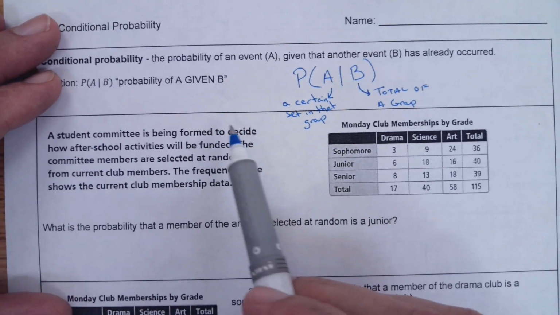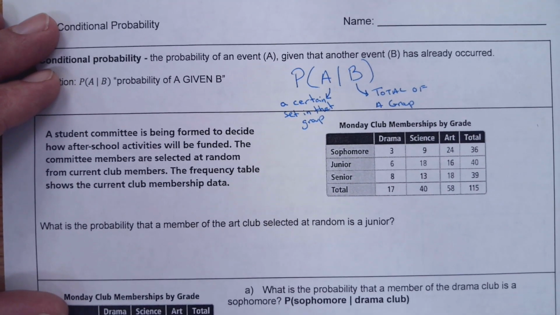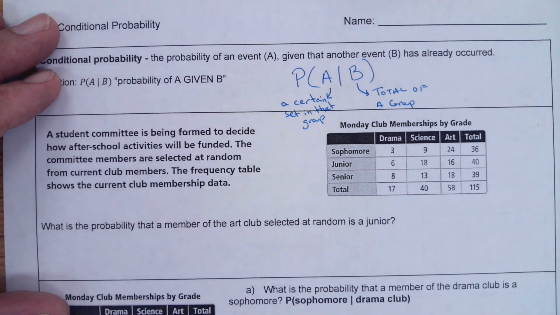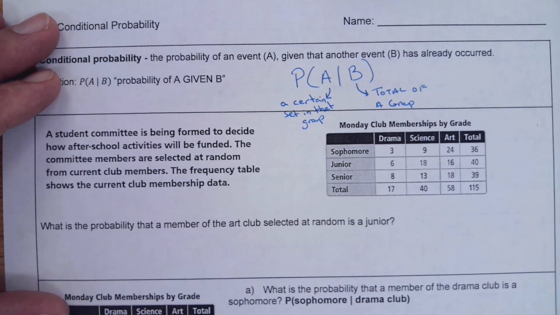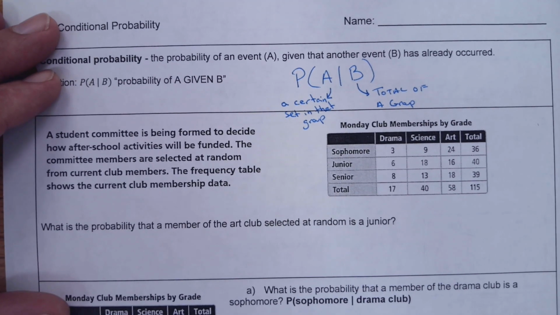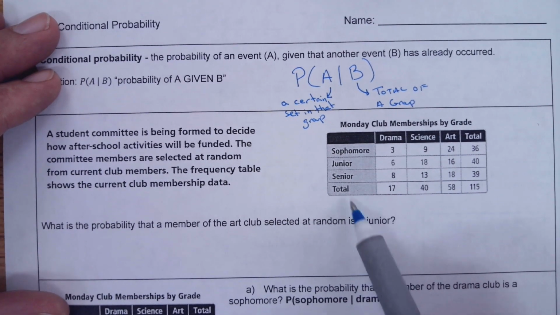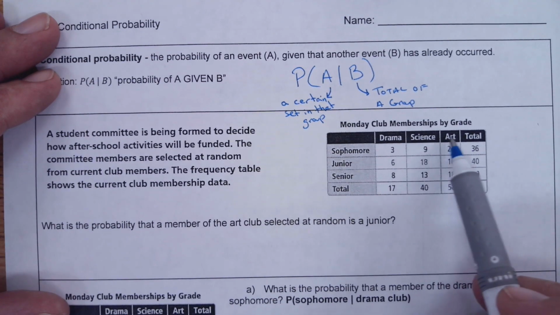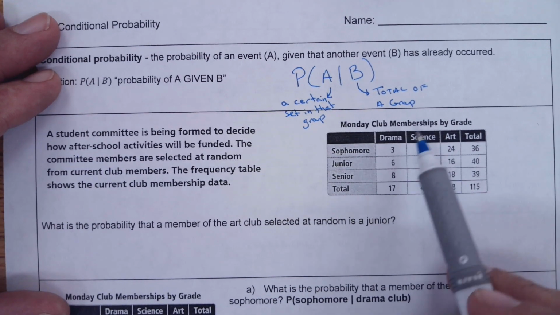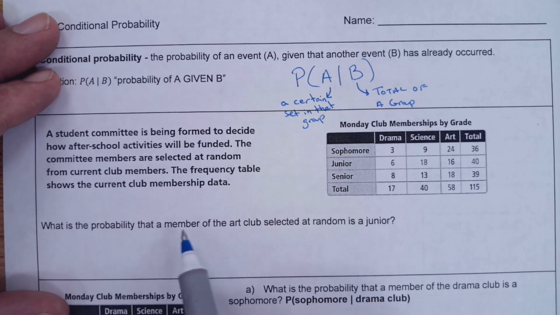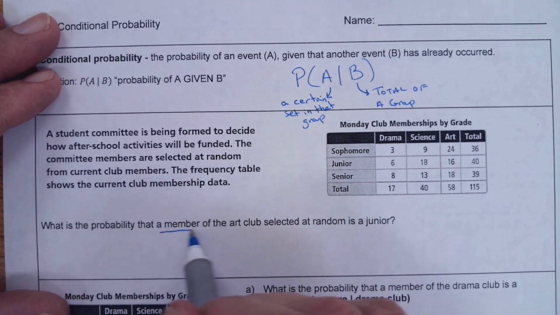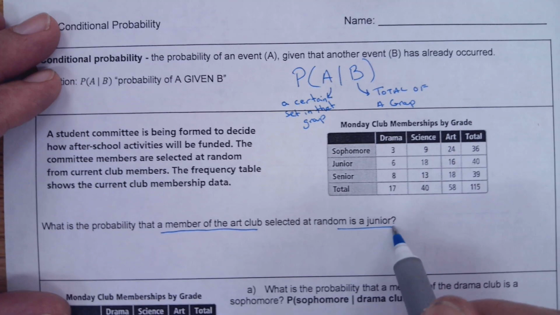So a student committee is being formed to decide how after-school activities will be funded. The committee members are selected at random from the current club members. The frequency table shows the current club membership data. So over here, I see sophomore, junior, senior, and then I see drama, science, art memberships. So what is the probability that a member of the art club selected at random is a junior?